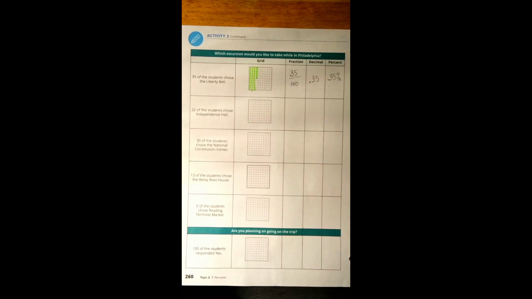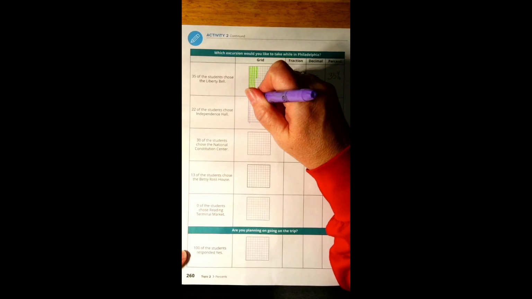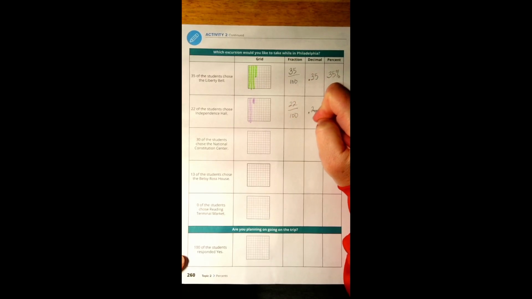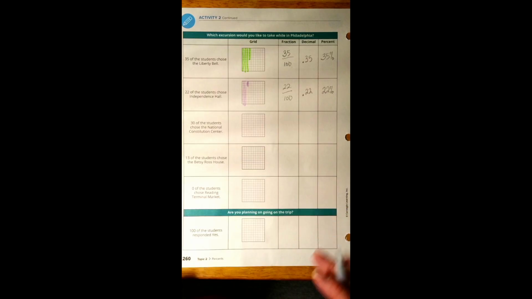22 of the students chose Independence Hall, so go ahead and highlight that. So we have 10, 20, and then 2. And then the fraction for that is 22 out of 100, which is 22 hundredths. 22 hundredths is what that says, and what the decimal says. And then as a percent, 22%. Go ahead and pause and finish this, please. And come on back then.